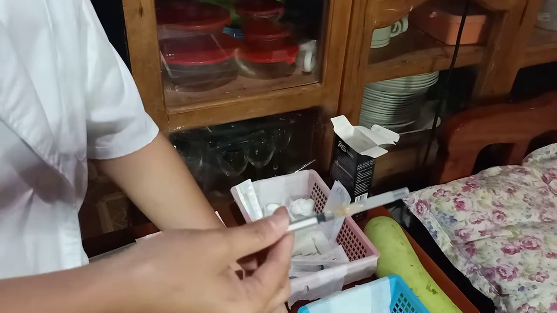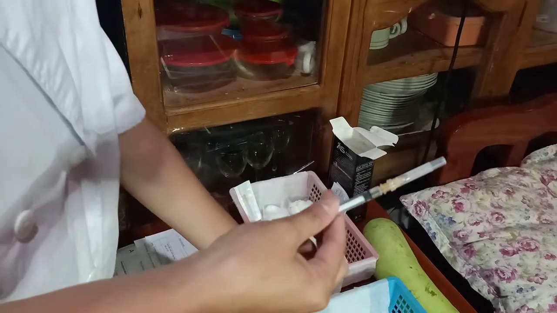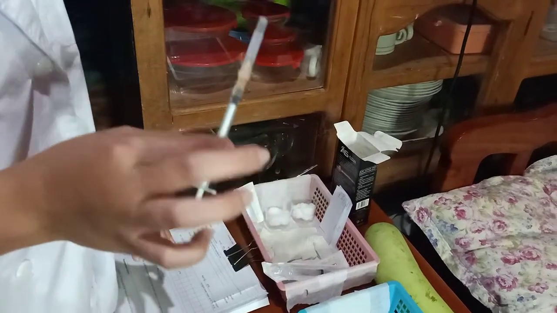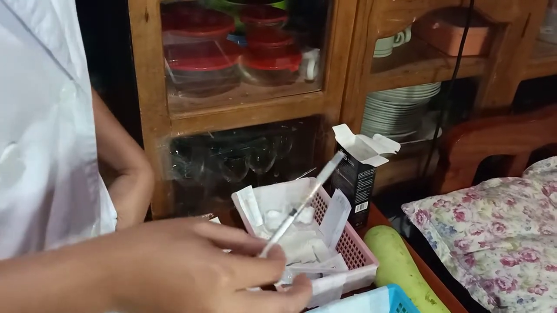Now discard the aspirating needle. Use the waste receptacle. Also, do not forget to write into the medication ticket the name of the drug and the dosage.